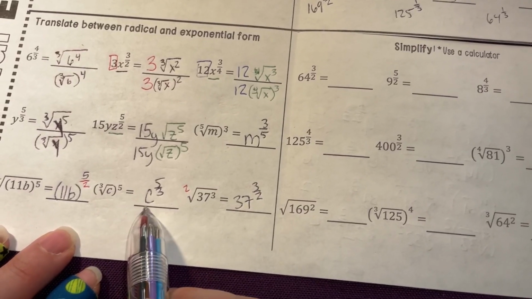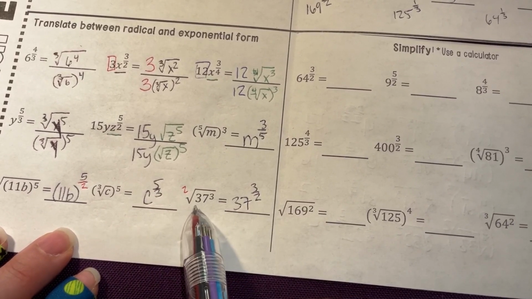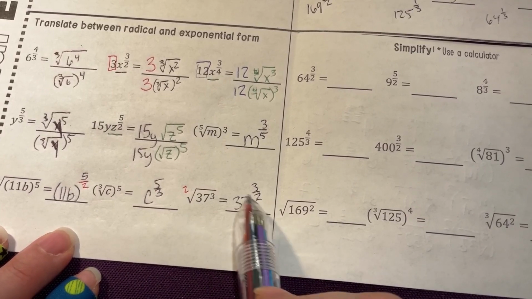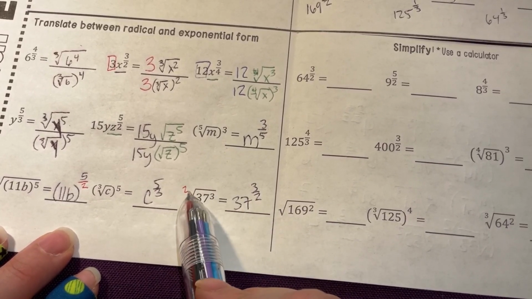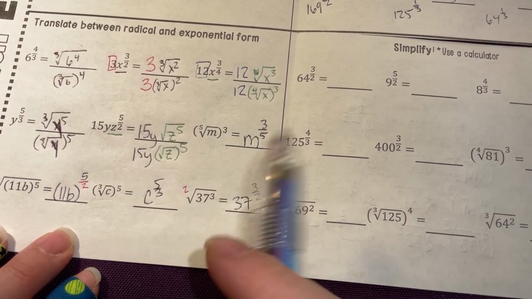So this one changes to c to the 5/3, and this one changes to 37 to the 3/2. Remember, when it's just got the radical, there's technically an invisible 2 going on there.